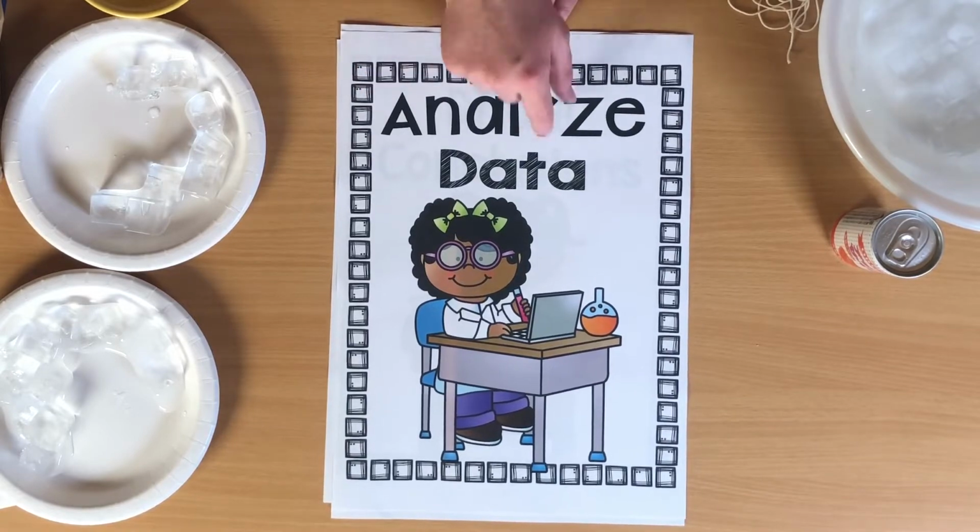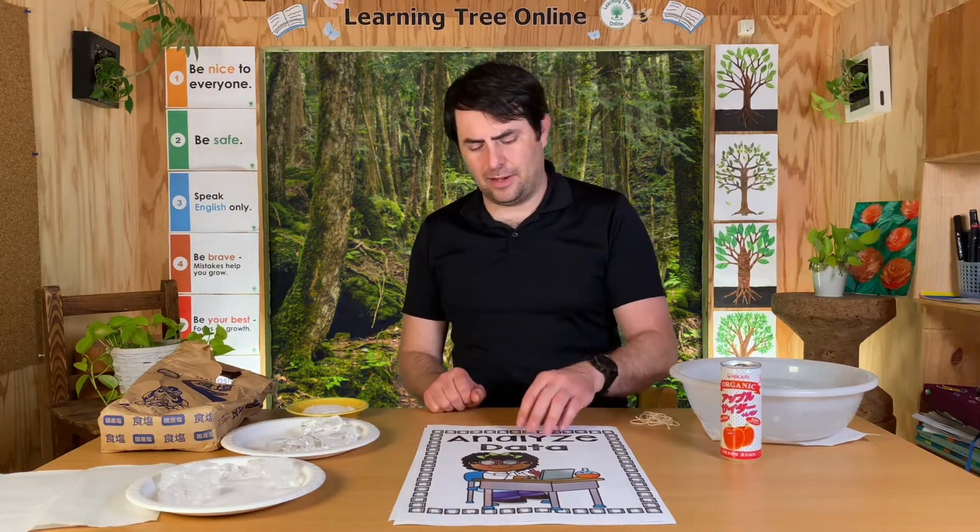After that, you need to analyze your data. That means think about your experiment. What did you learn from your experiment? Well, I learned that I can't break this table, but I also got some pretzels and I broke those. And so I know I can break pretzels, but I can't break this table. That's some information that I learned from my experiment that I can think about.